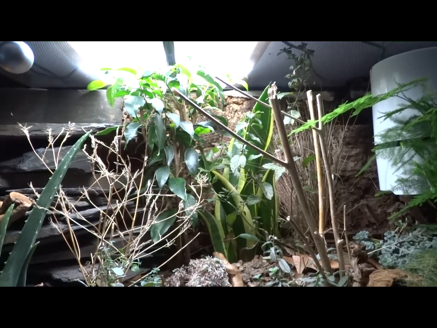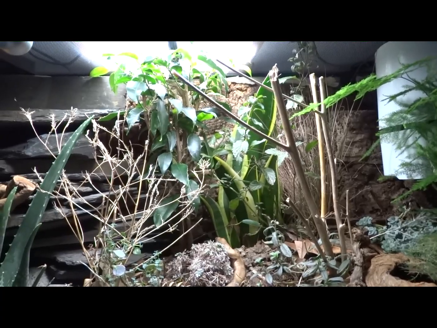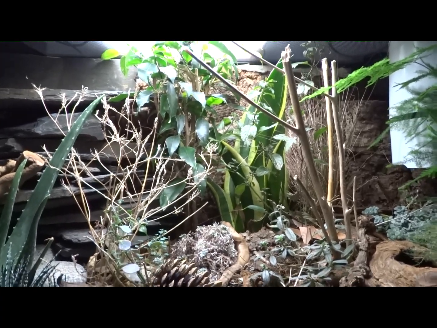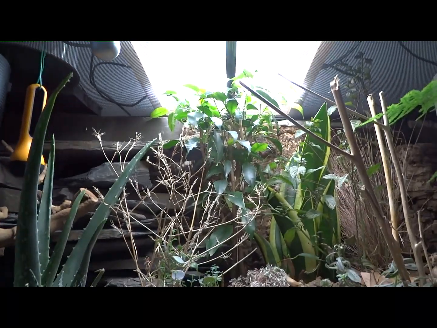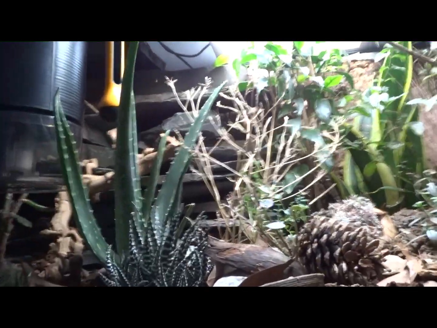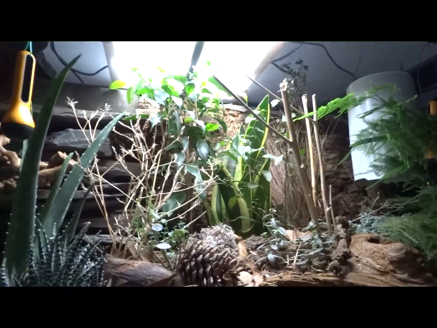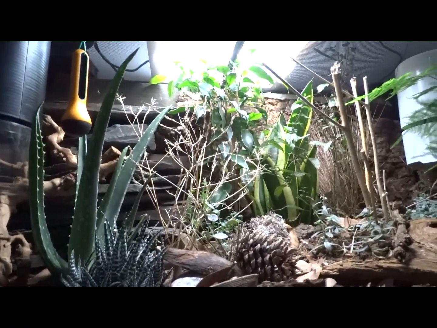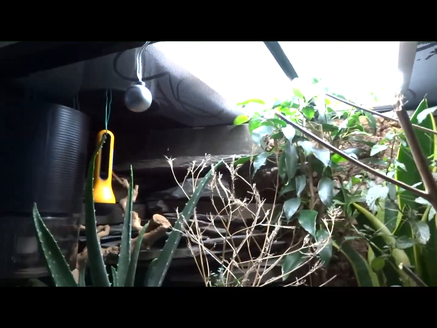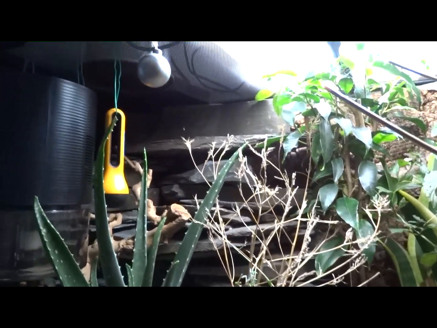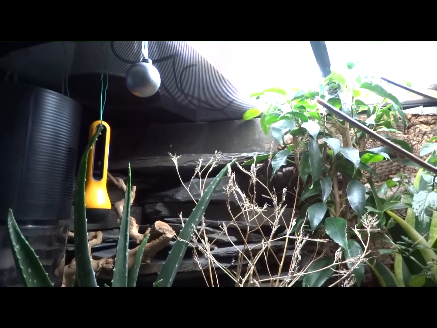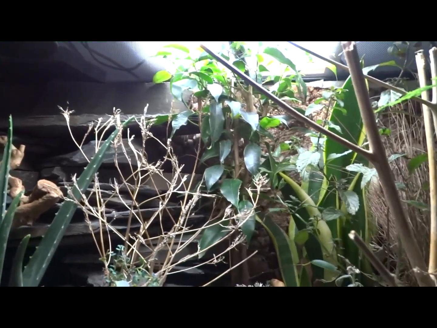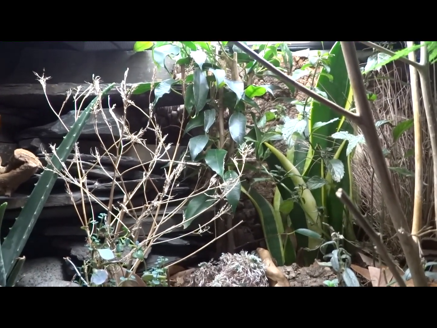I'm going to use this word more now in my videos. Photoperiod is basically the accumulation of emissions of light which interact with living things in order to help them thrive.